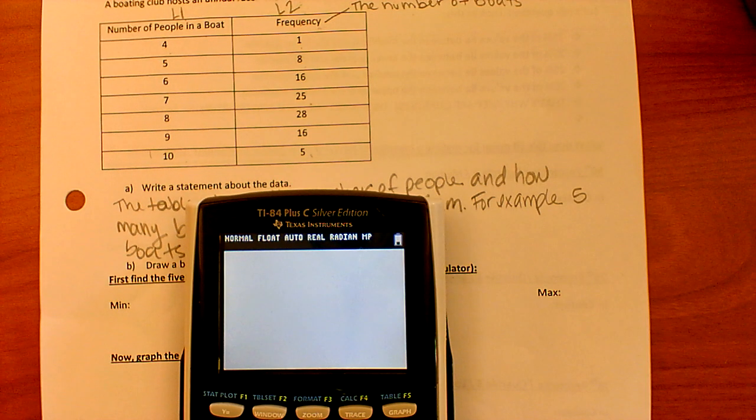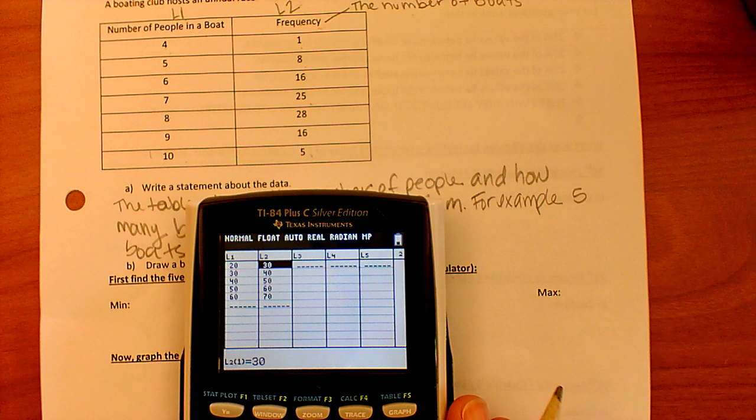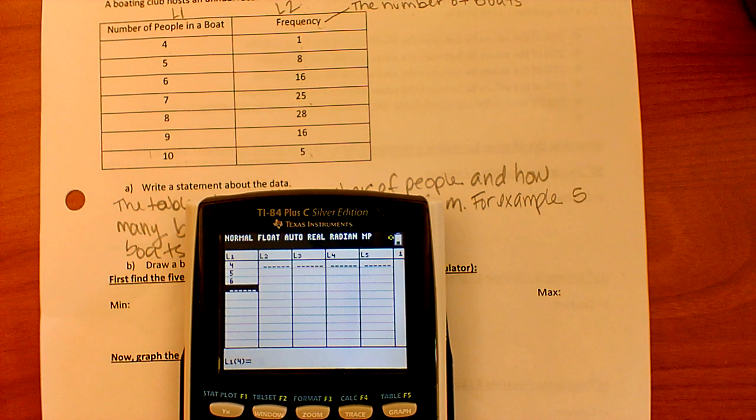So on our sheet, we're going to press Stat, and we first have to edit, which means we have to put the data in. I already have L1 and L2 in here, but it's not the correct data, so I have to clear it. Put my black box on L1, press Clear, and then my down arrow key, and it clears it. Do the same thing for L2, clear. Okay. Now I'm going to put my data in. 4, enter, 5, enter, 6, enter. Okay, so that is my number of people in each boat. Let's put the frequency, that's always L2.